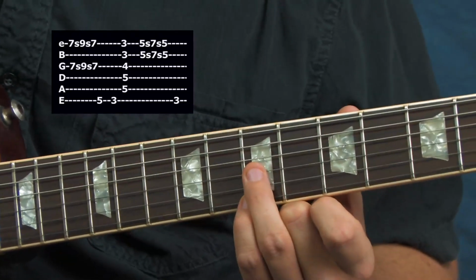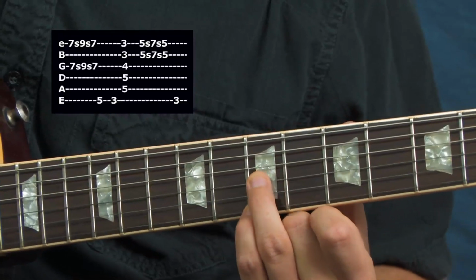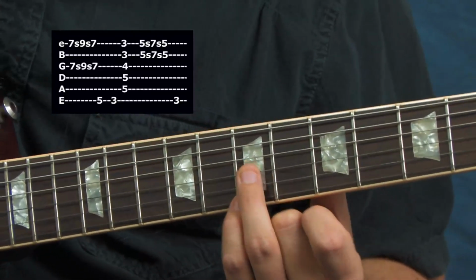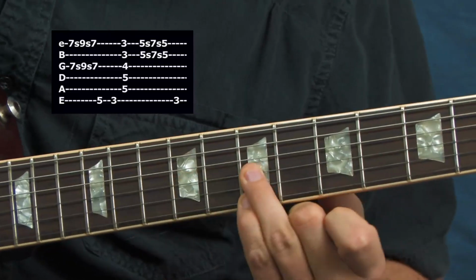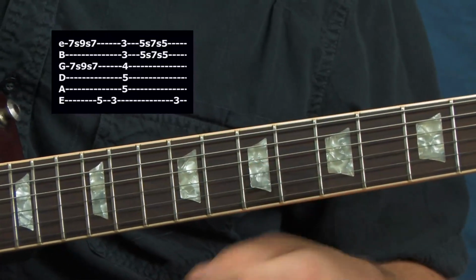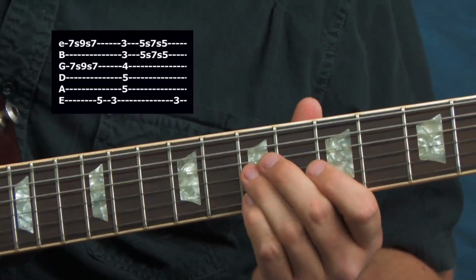Once again, we have a string in between. We're not playing string 2. We're deadening that with, in this case, our ring finger. I'm playing it this way. If you guys want to experiment with other fingerings, there's always more than one right way to do these.